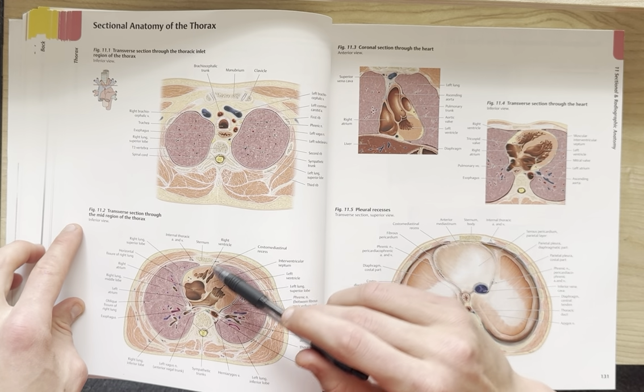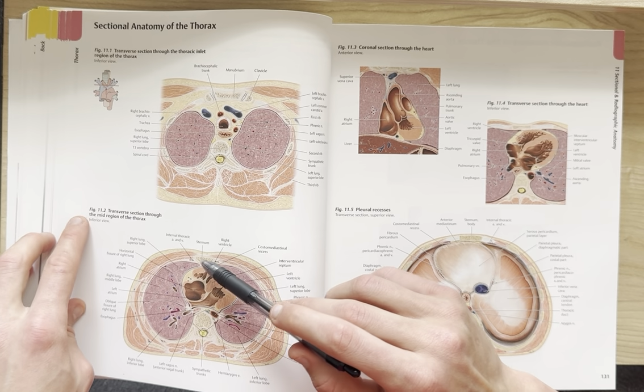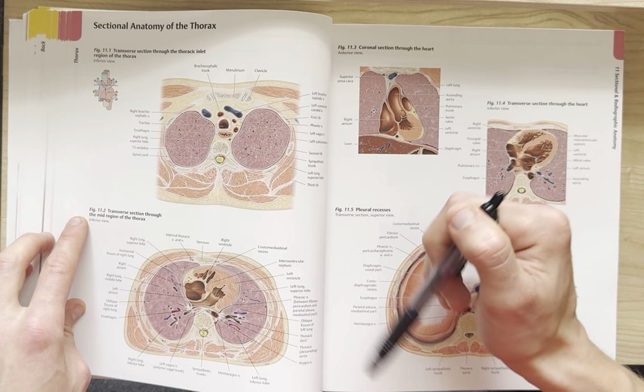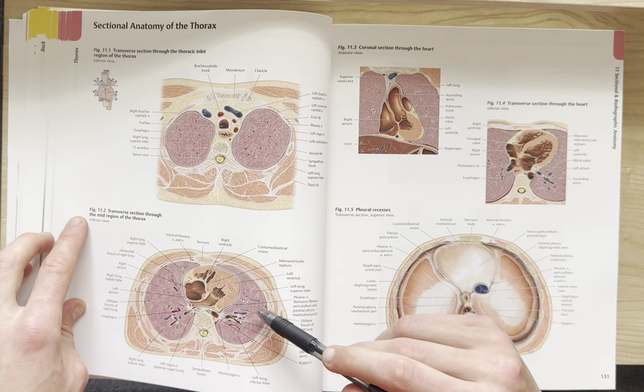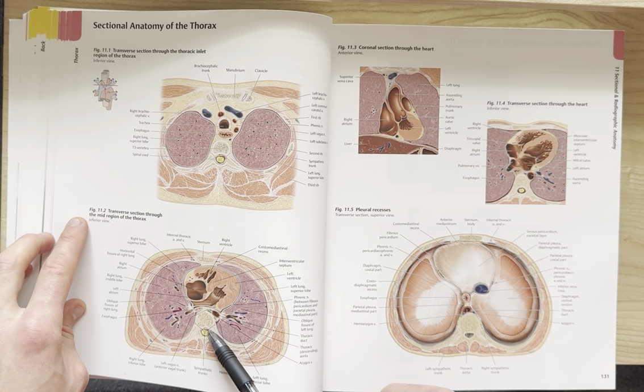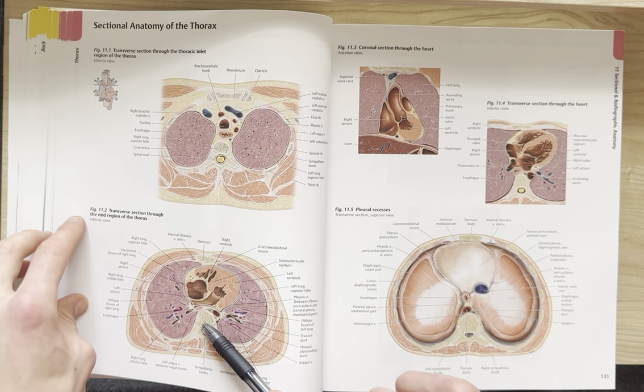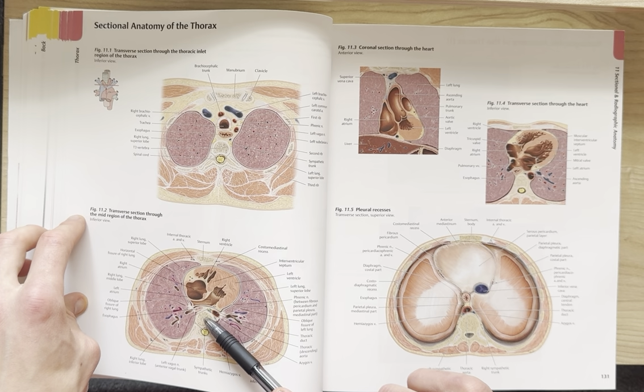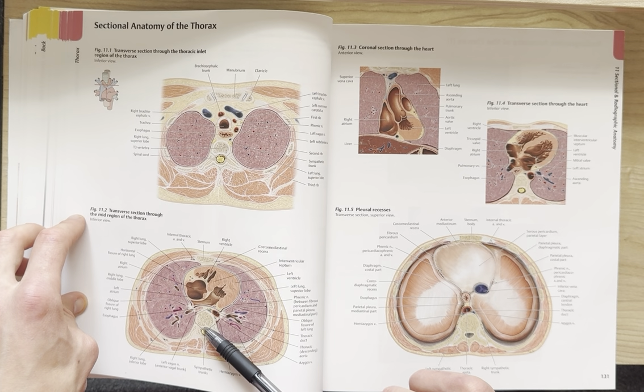All right, and now in figure 11.2, we've got the transverse section through the mid region of the thorax. And let's see if it tells us what vertebra we're at, so we know exactly what level. We may not be so fortunate. It may just be kind of an arbitrary cut through. I don't see it, and that's okay.